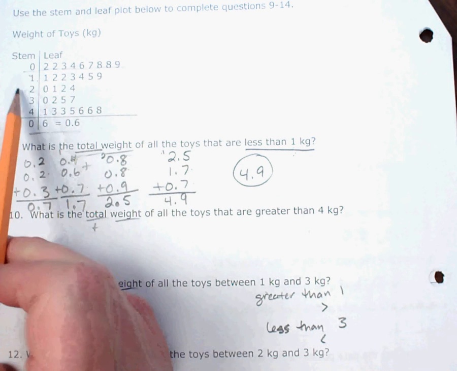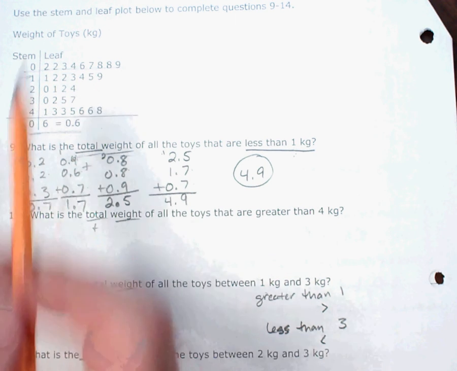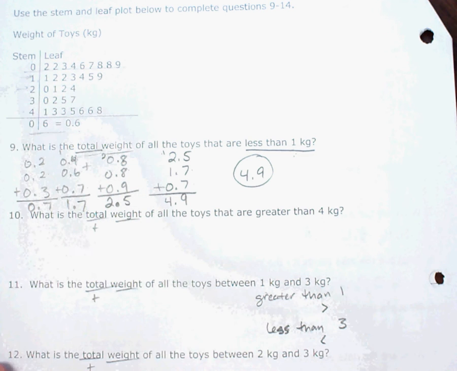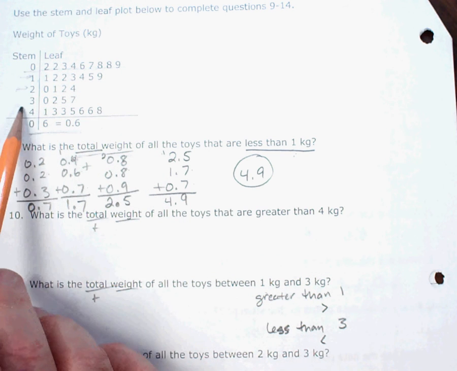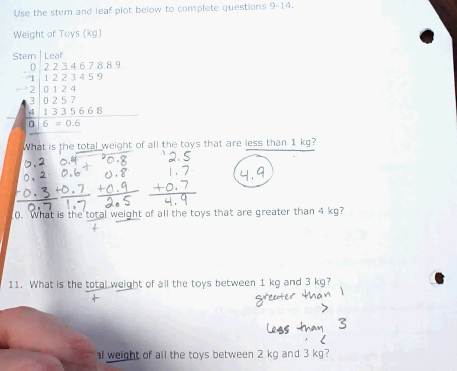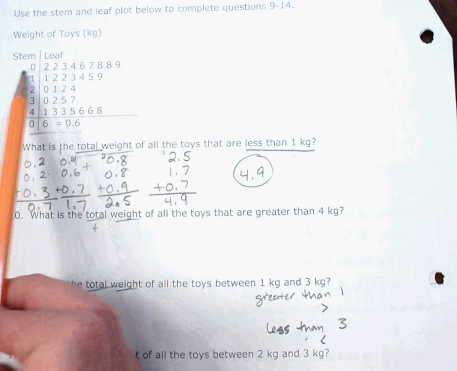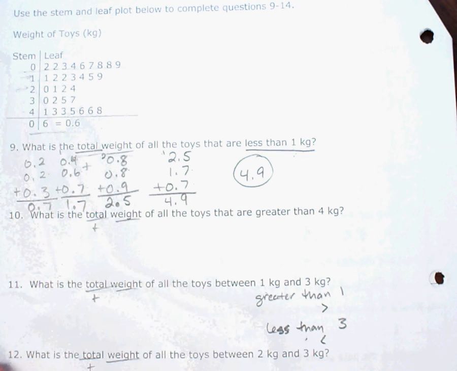I'm going to be looking at all the leaves in stem number 1 and all the leaves in stem number 2. Because I don't need number 3. I don't need these leaves because it's less than 3. So I'm not worried about the 3 leaves. And I'm not worried about the 0 leaves because I need them to be greater than 1. So read these questions carefully.